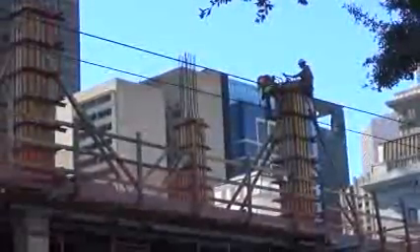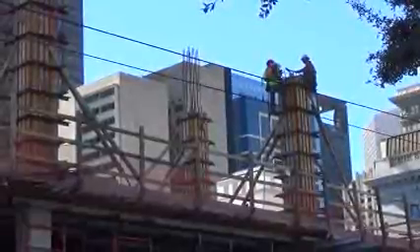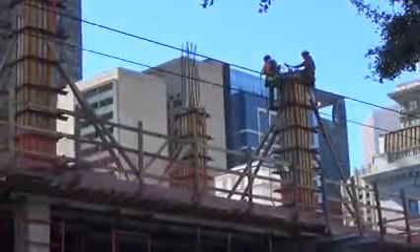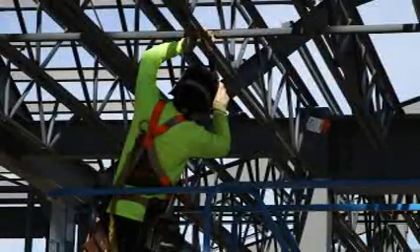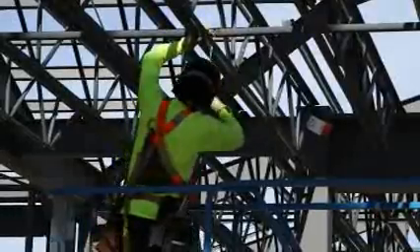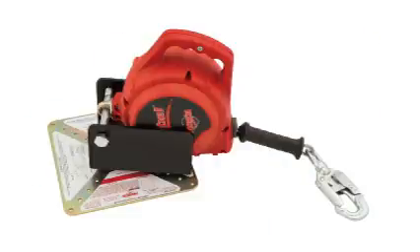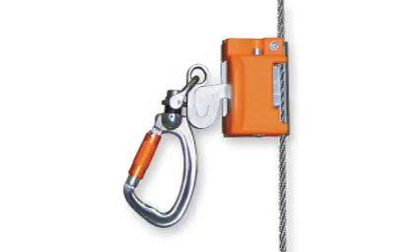Personal Fall Arrest System, or PFA, is a designed system that arrests a fall before a worker contacts a lower level. A PFA consists of a body harness, anchorage, and connector, and may include a lanyard, deceleration device, lifeline, or a suitable combination. The use of body belts as part of a personal fall arrest system is prohibited. Other options include a positioning system, travel restraint system, and ladder safety system.